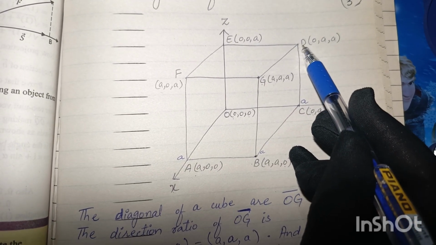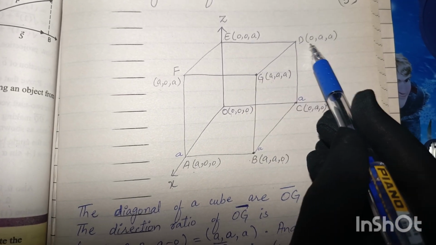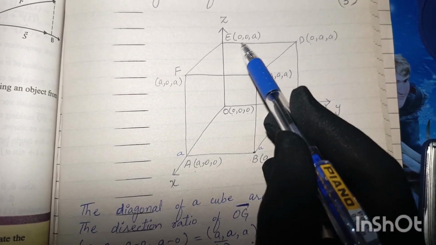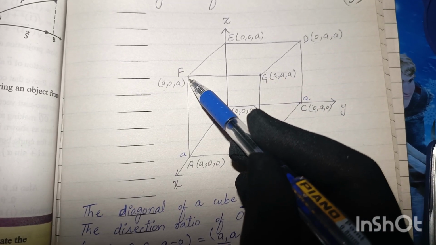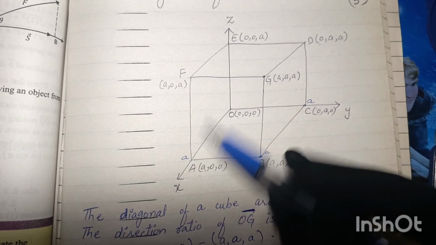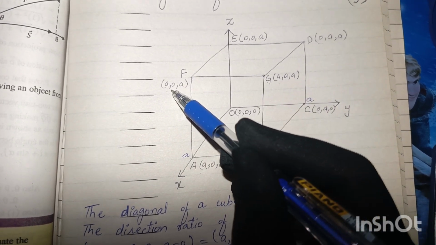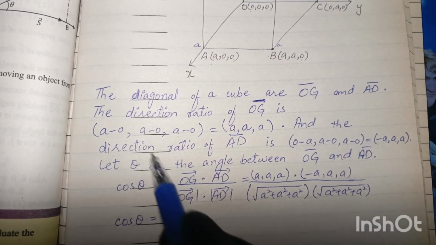So here is D, which is in the YZ direction, so the x component will be 0. This is the Z axis, so x and y components will be 0. And this is in the direction of x and z, so the y component will be 0. So now let's start the solution.